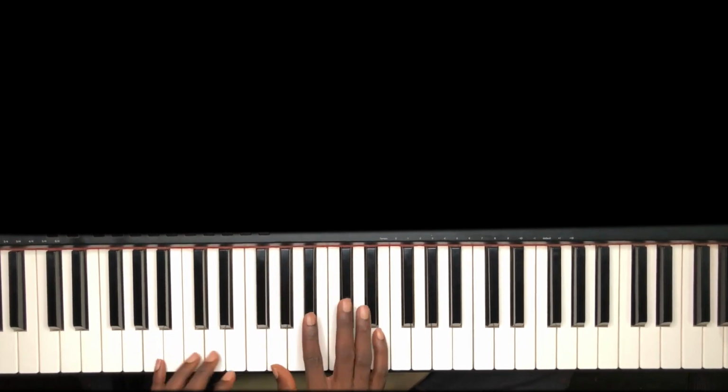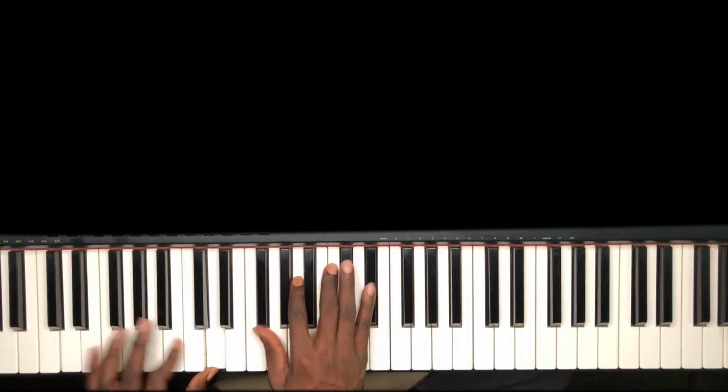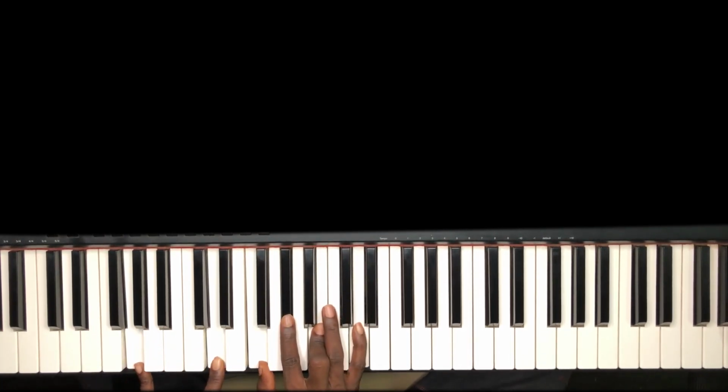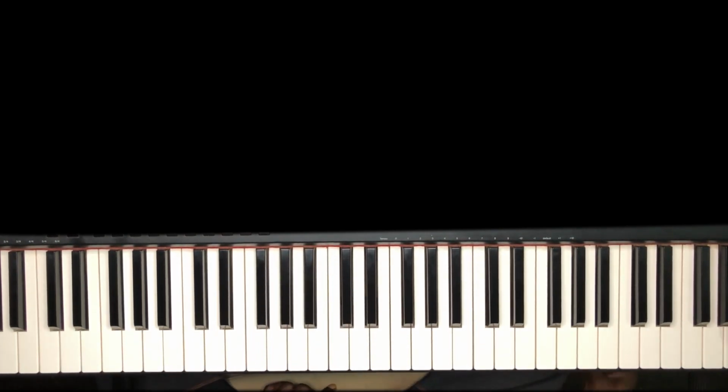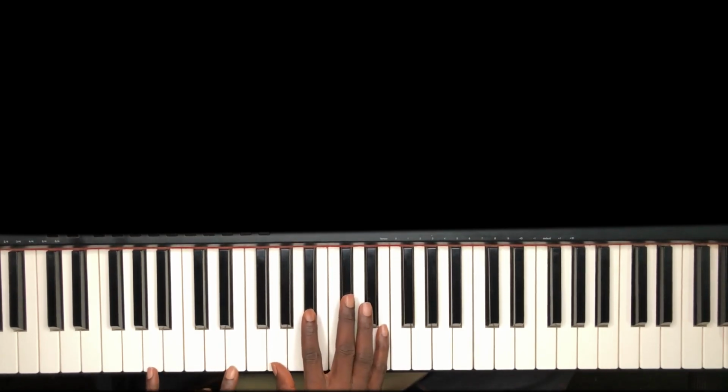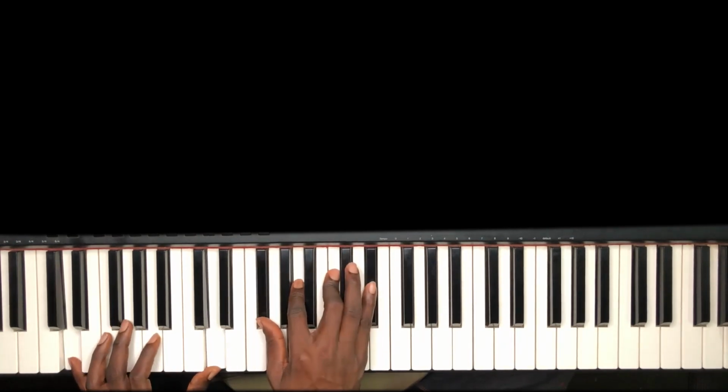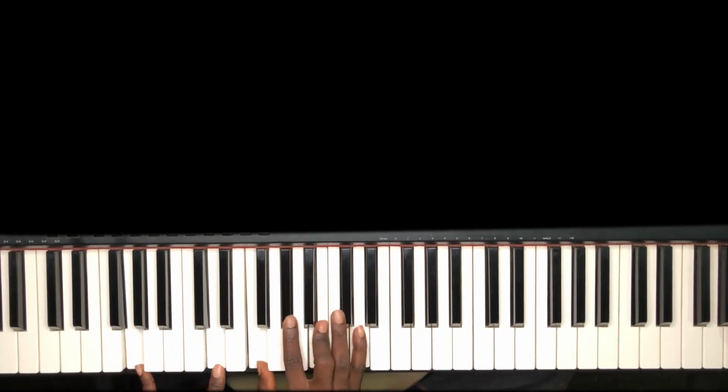Sorry. For my G, I'll use the F diminished. So G, D on my left hand. On my right hand, F, G sharp, B, and my D. Then back to my root. So this is actually using it to substitute for chords. See how I substituted it for my A, and then substituted this for my D, then substituted it for my G.